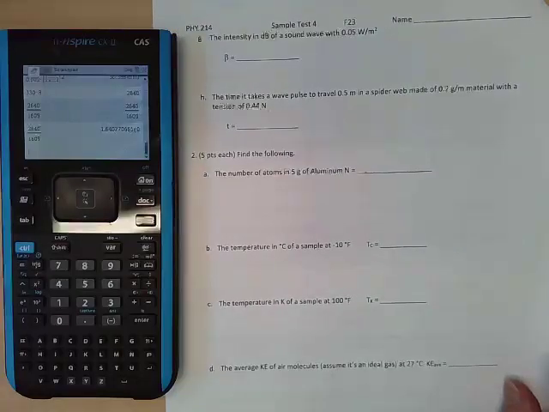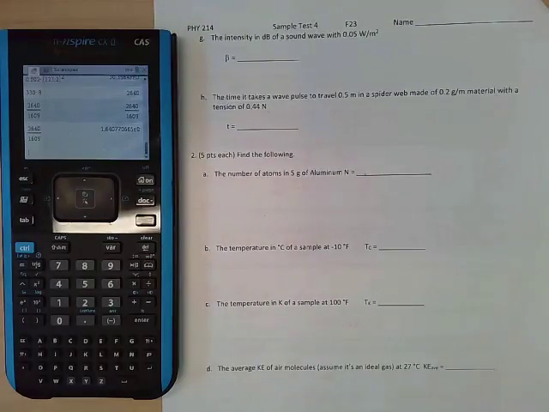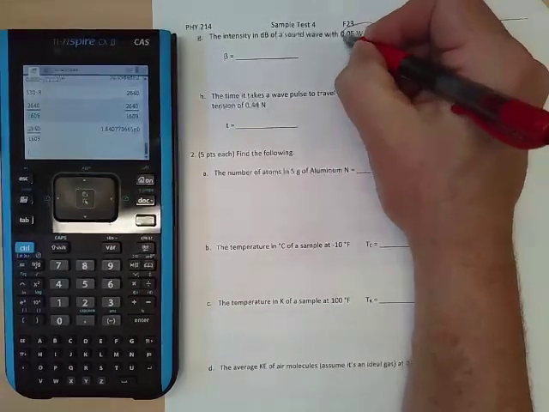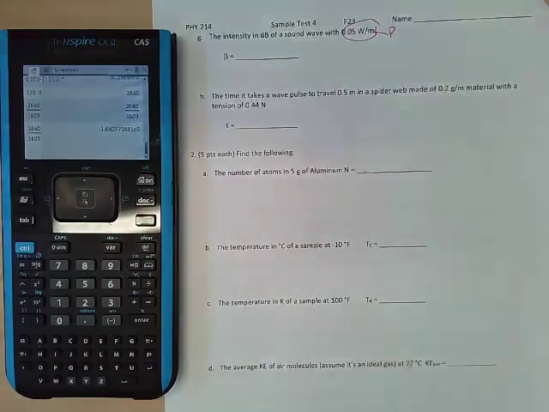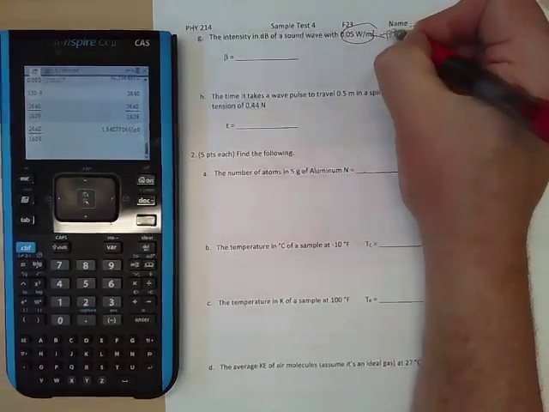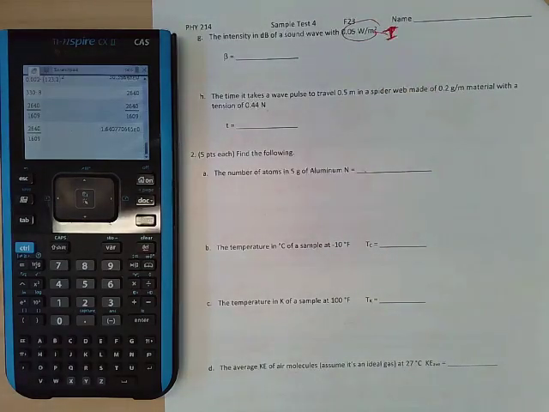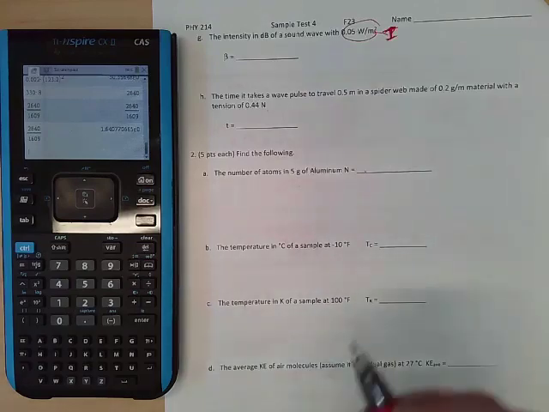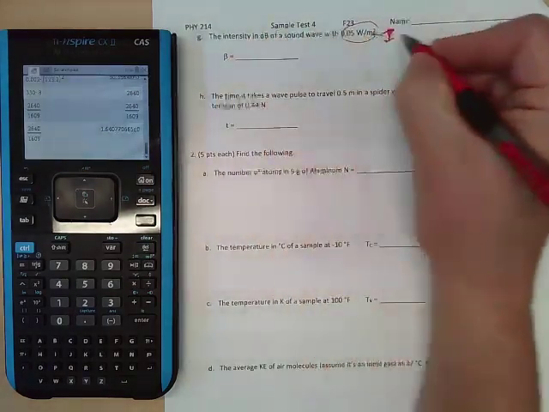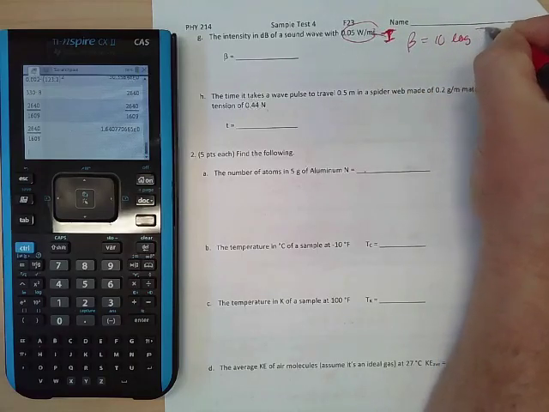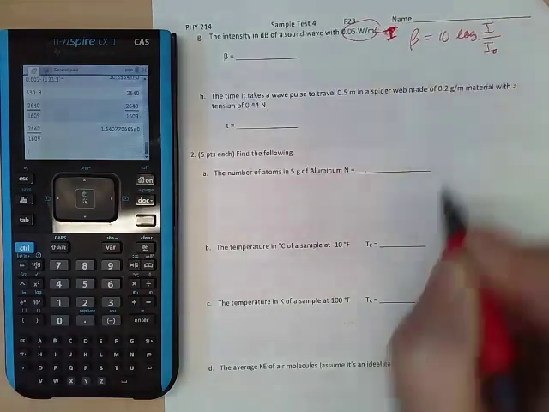Okay, here we go. Part G, find the intensity in dB of a sound wave with this many watts per meter squared. So this is the power value, this is the intensity value. Watts is power, and so we got power per square meter. We have our formula for decibels: beta is 10 log of intensity over I naught.